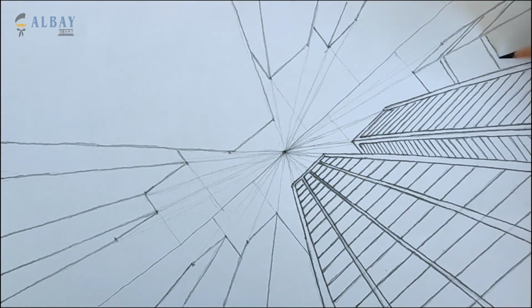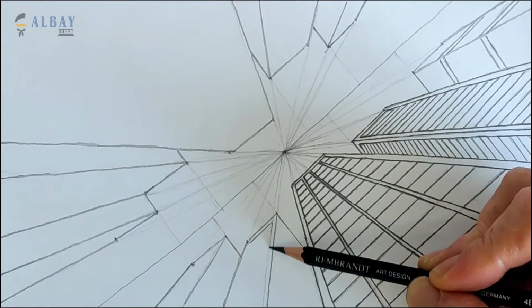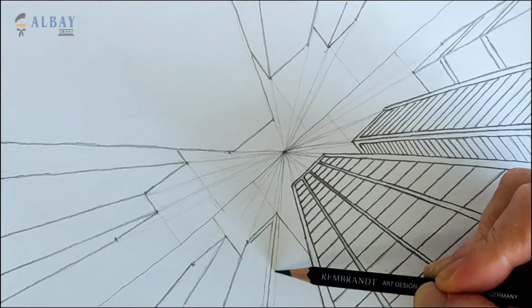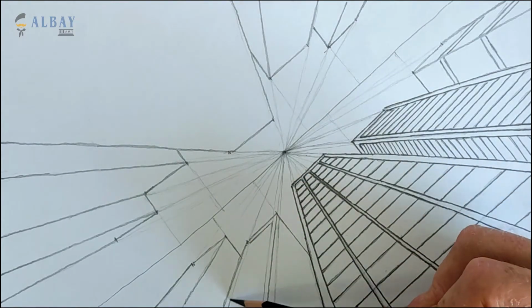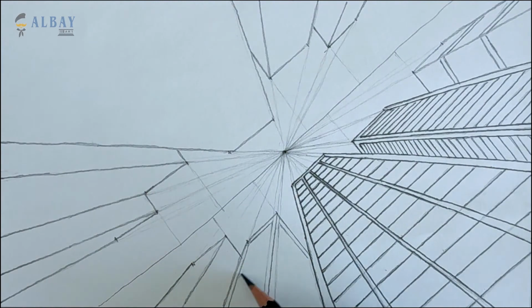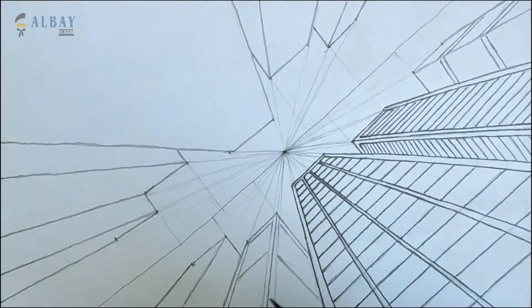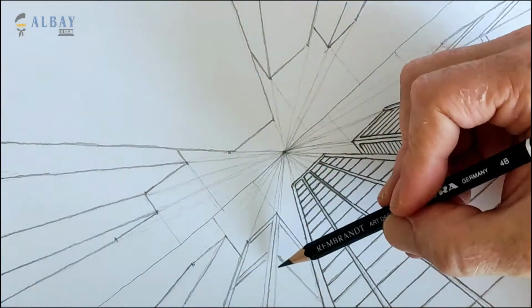By now, I think you have a good idea of how to draw buildings in perspective. The rules are very simple. When you are drawing the buildings, draw the vertical lines starting from the vanishing point. On the front of the buildings, draw the horizontal lines parallel to the horizon line. On the sides of the buildings, you need to draw the lines at right angles to the horizon line. Increase the distance between these lines as you move downwards.